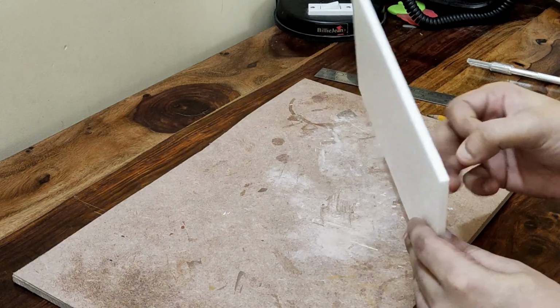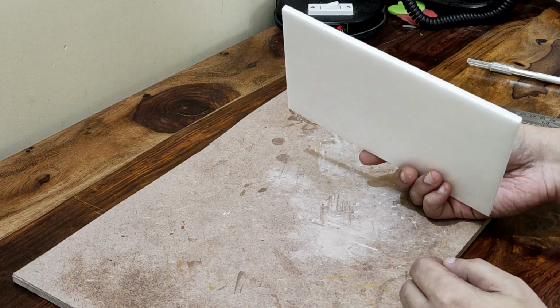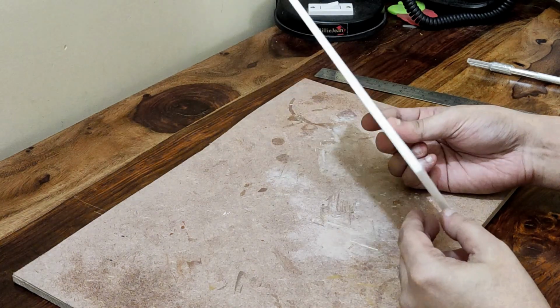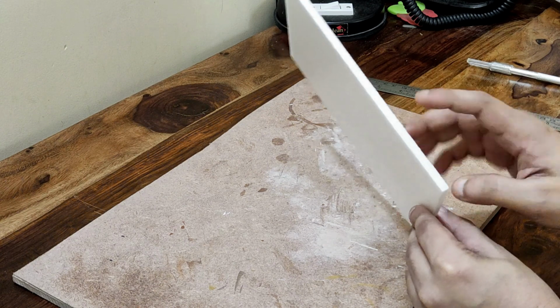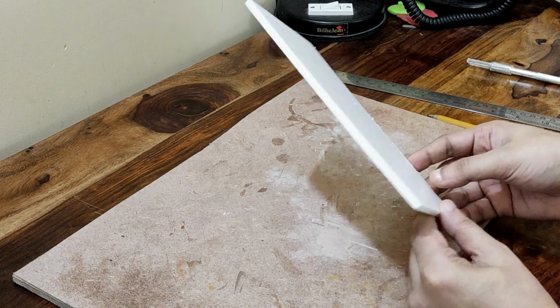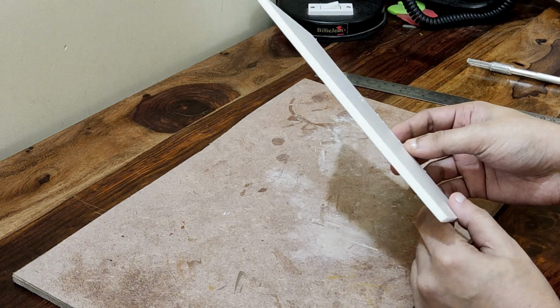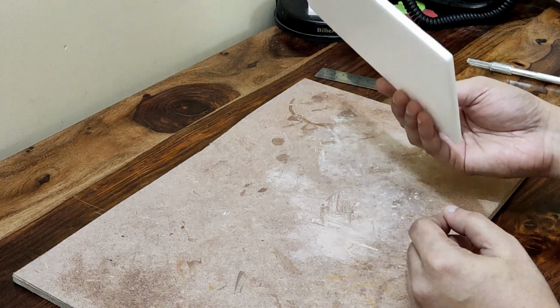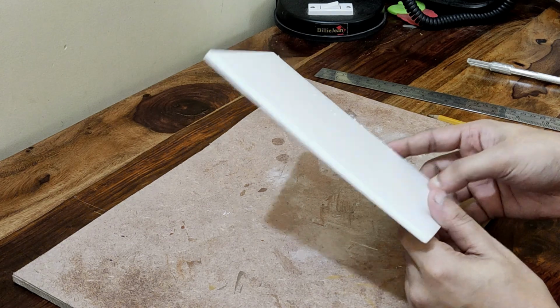Okay, so this is a 5mm foam board, and you can get these foam sheets in multiple thicknesses. So this is 5mm, you can get it in 8mm as well, and so on. I think 5mm is good enough for my application, but you are free to choose for your diorama.